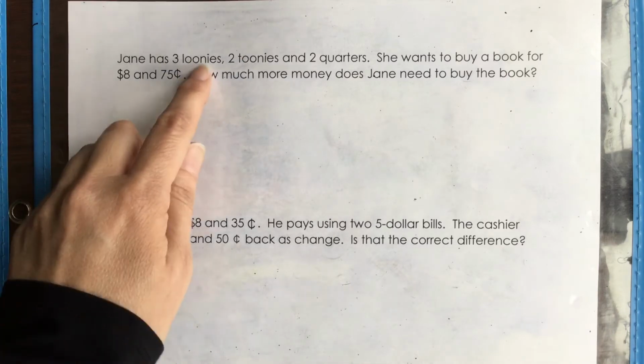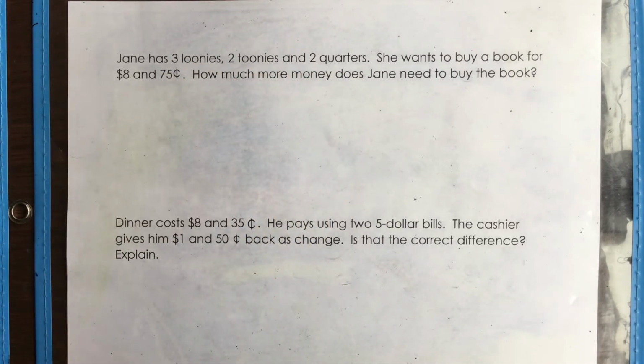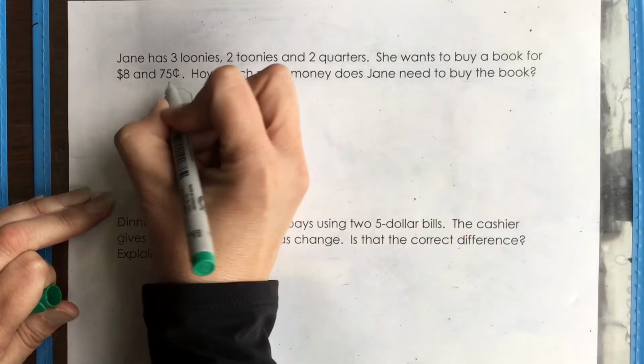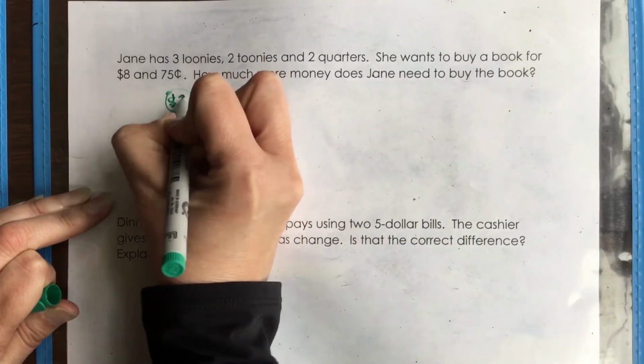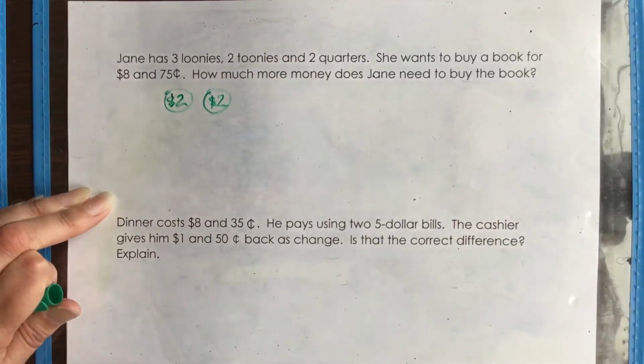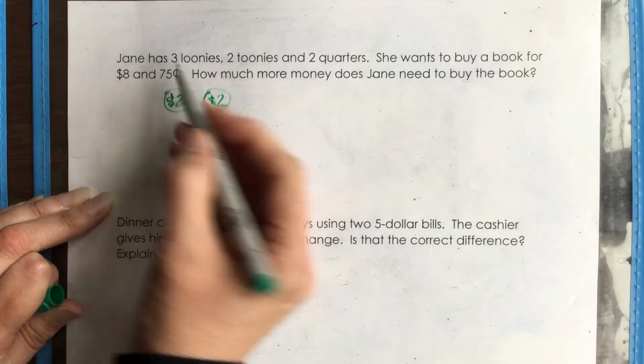So if I look at loonies, toonies, and quarters, which one is the largest value or the largest amount? Did you say toonies? Because if you did, you're right. So I'm going to draw a toonie. I have 2 of them, so I'm going to draw 2 toonies. Okay. I have 3 loonies.